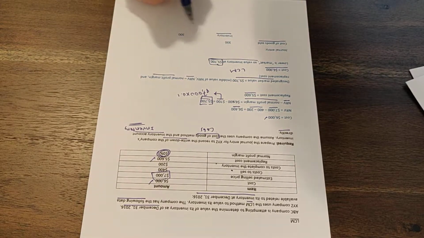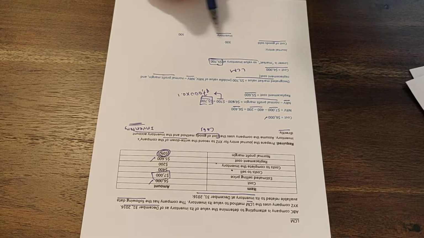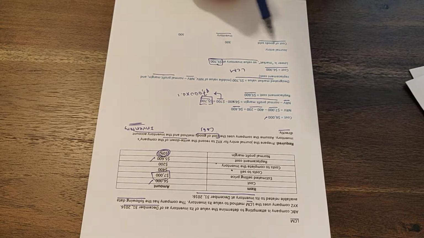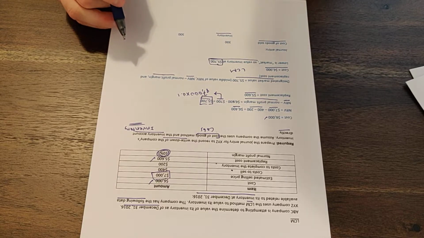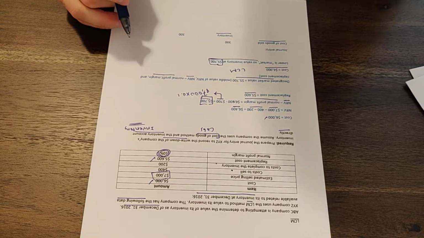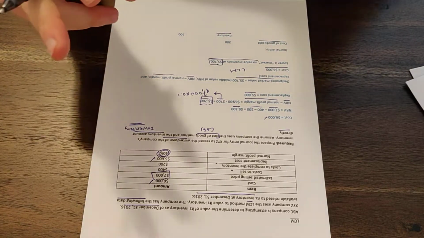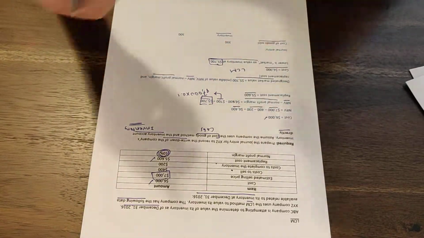So basically, the credit to inventory is just reducing the inventory account, okay? And then the debit to cost of goods sold is increasing cost of goods sold, okay? Because it's basically like we have sold the inventory to a certain extent. Like, we actually haven't sold it.